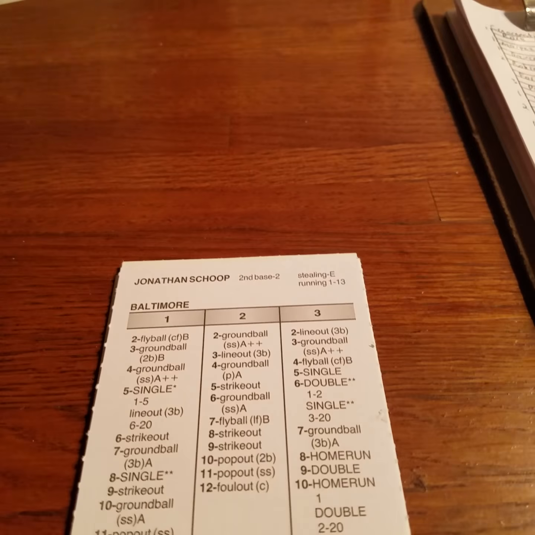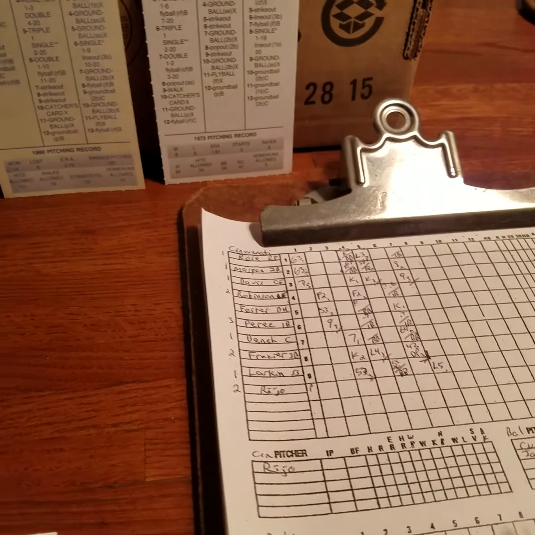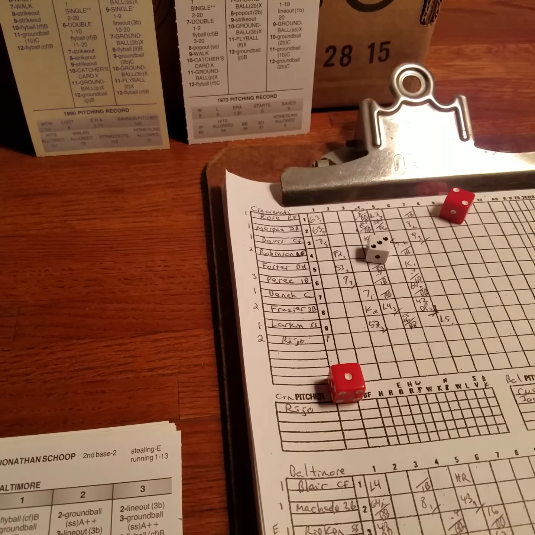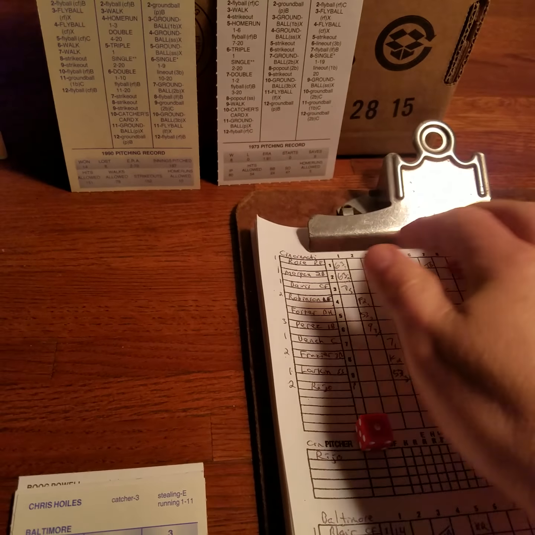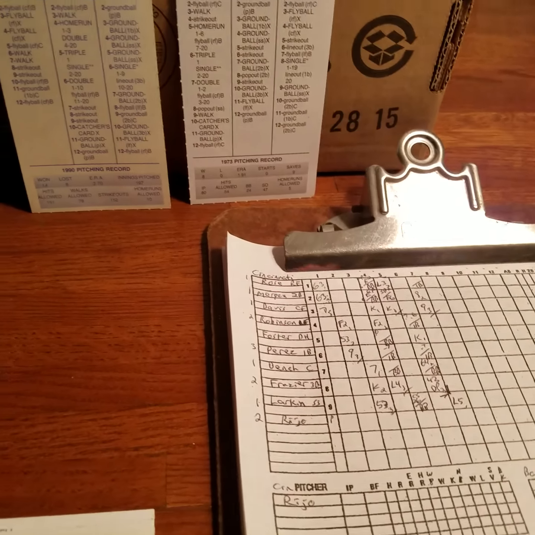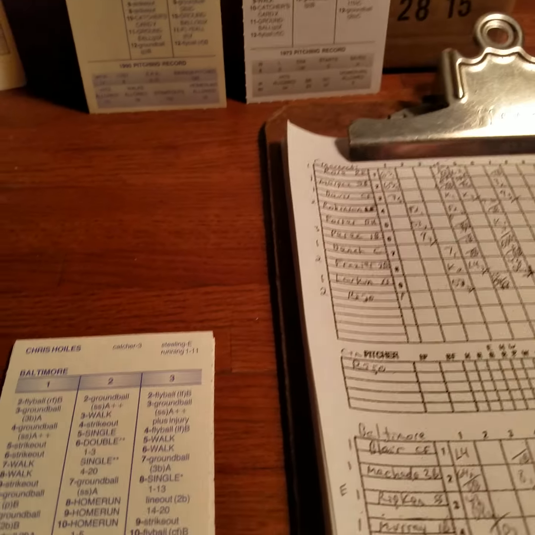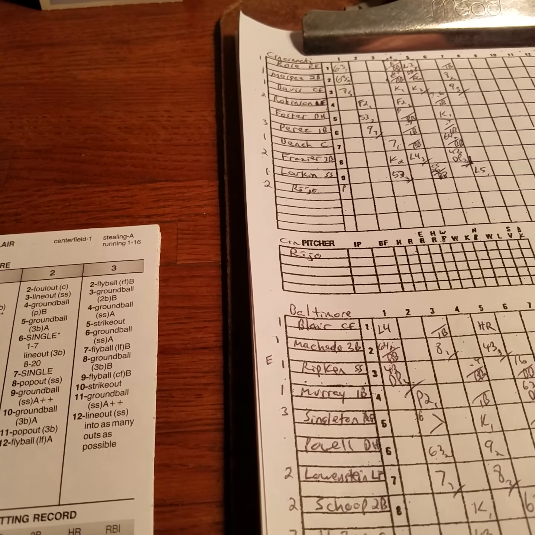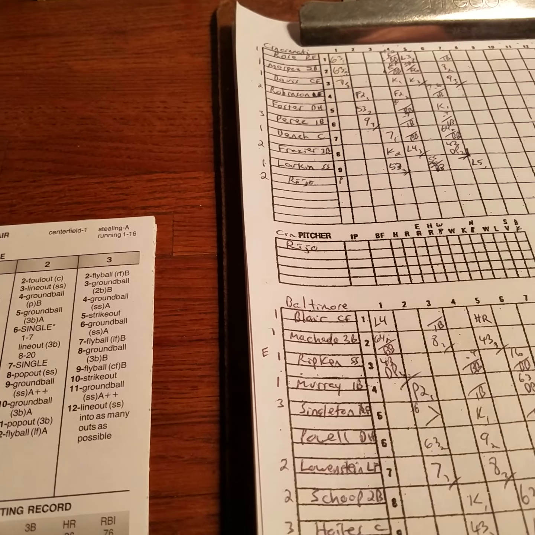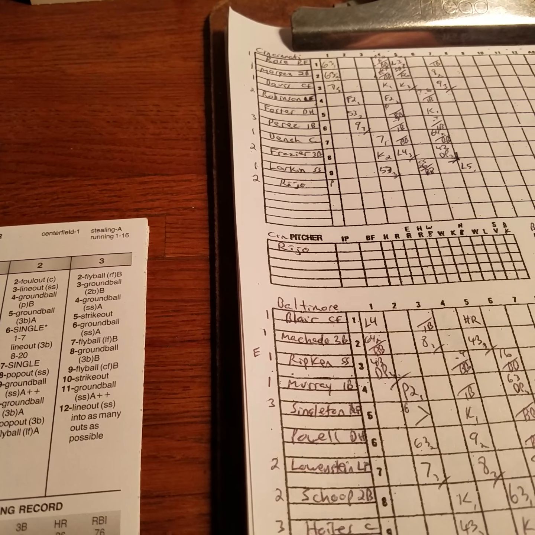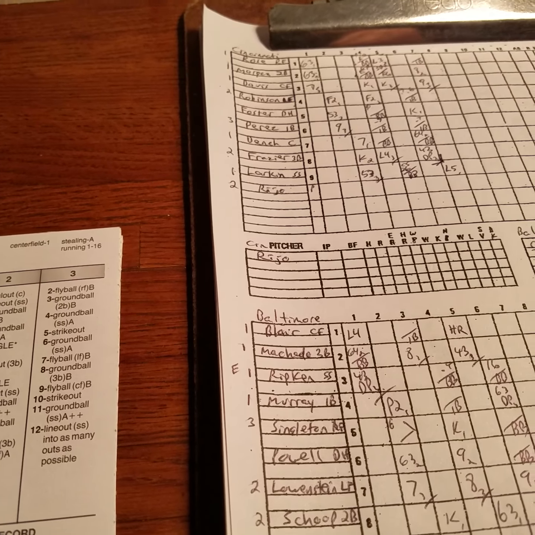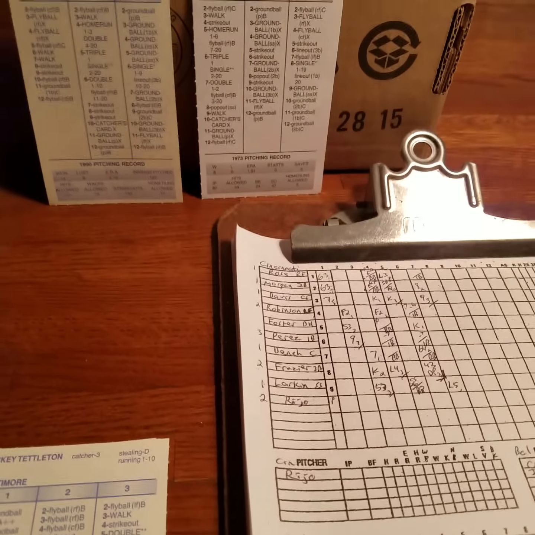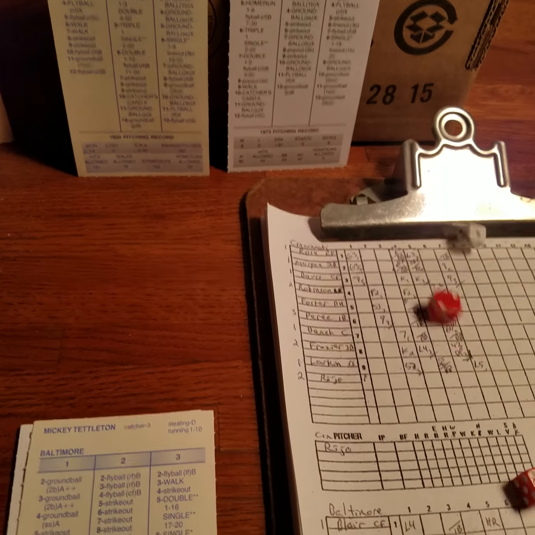All right, bottom of the 7th, Rijo back on the mound to face Jonathan Scope. 3-3 is a ground ball to short. That's one away. Brings up Chris Hoyles. And we might get a pinch hitter for Chris Hoyles. I think we will. So Chris Hoyles will be removed for a pinch hitter. And it's going to be Mickey Tettleton. So Tettleton pinch hitting for Hoyles.